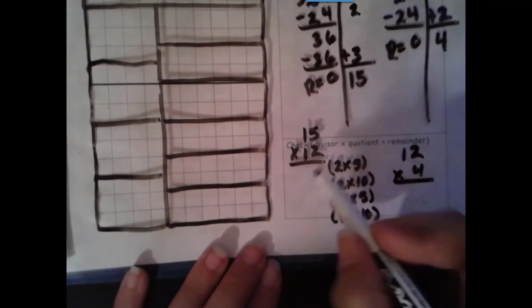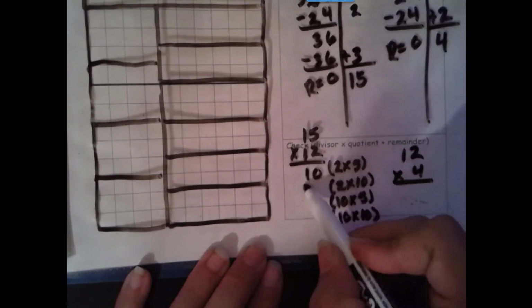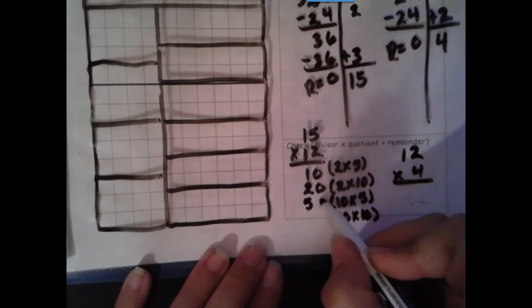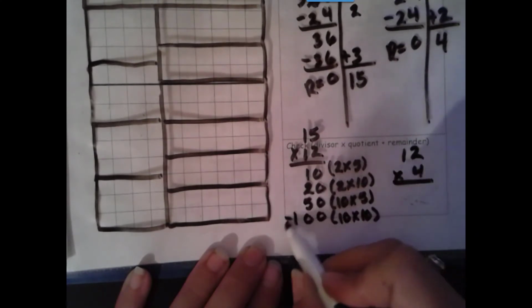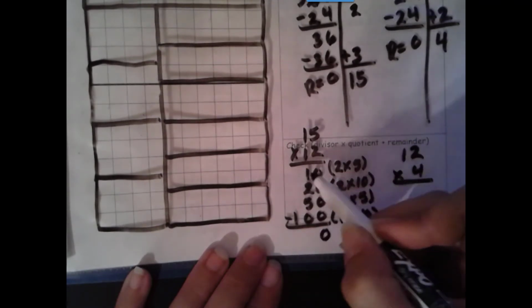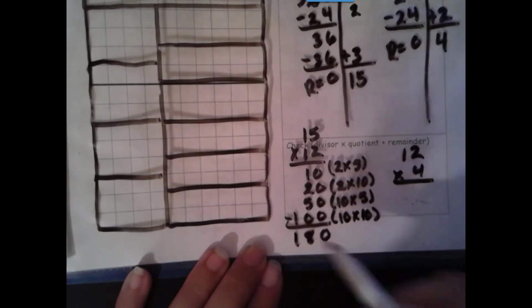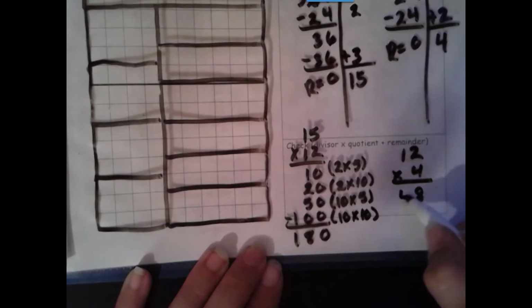2 times 5 is 10. 2 times 10 is 20. 10 times 5 is 50. And 10 times 10 is 100. Add up our partial products. I get 0. 1, 2, 3, plus 5 is 8, and 1. 4 times 2 is 8. 4 times 1 is 4. 4 groups of 1.